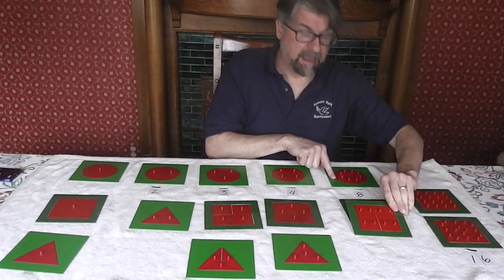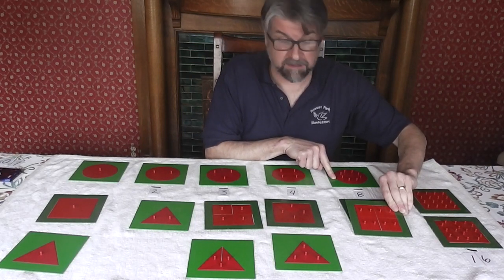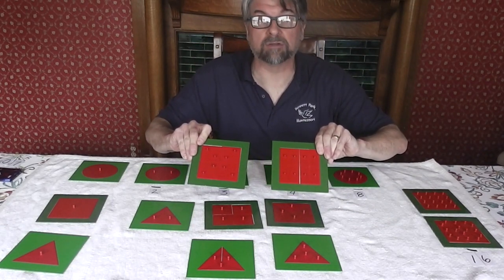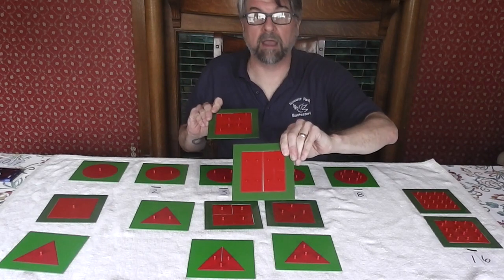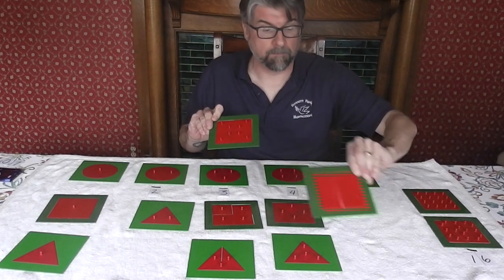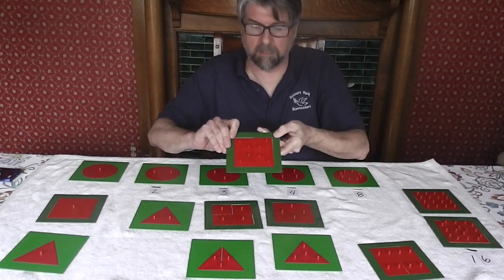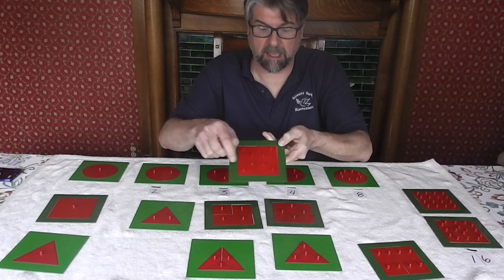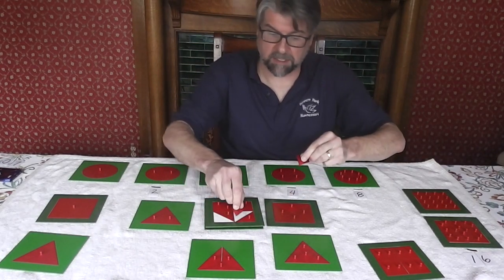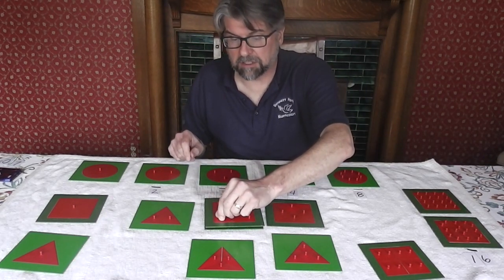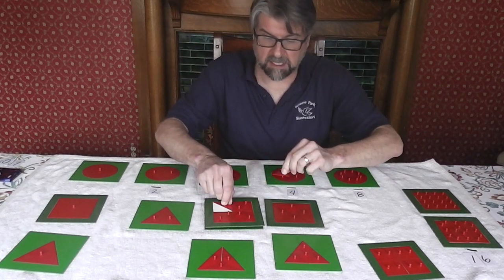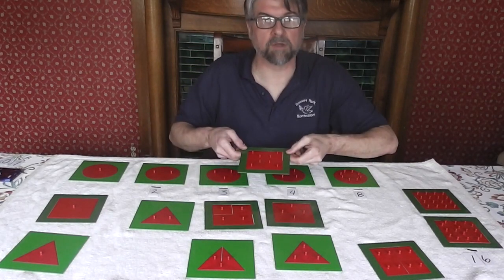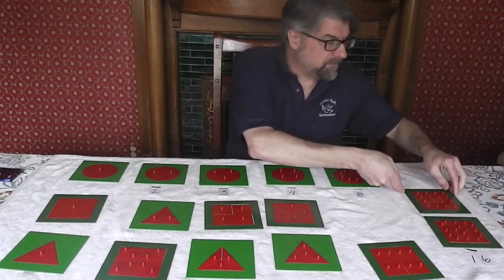Over here, we've got 8 equal pieces. Those are eighths. We've taken our square and divided it into eighths. Here we have 8 equal rectangles. And here we have 8 equal triangles. The corners, 1, 2, 3, 4, 5, 6, 7, 8. And yes, you can just transpose them, and they do indeed occupy the same space. Okay? Those are eighths.